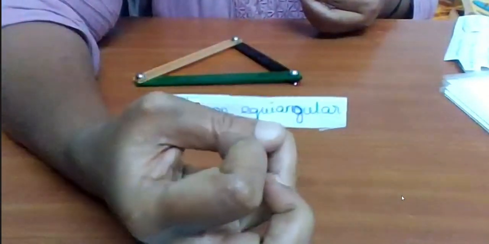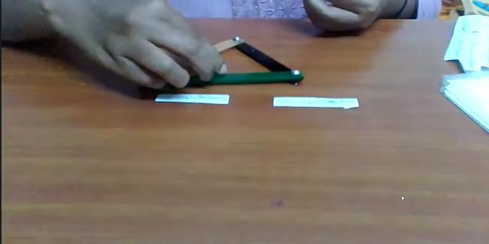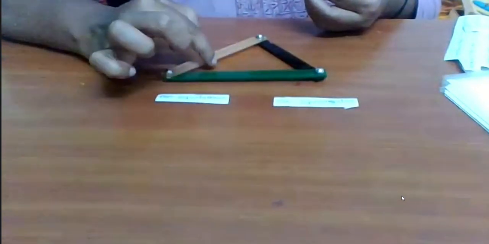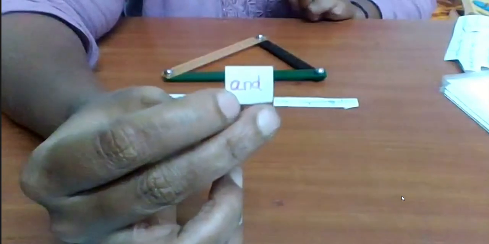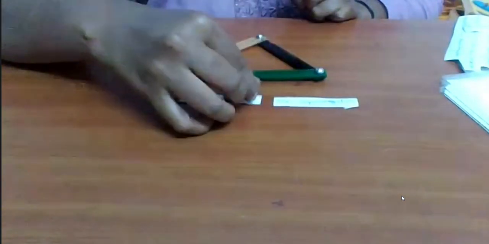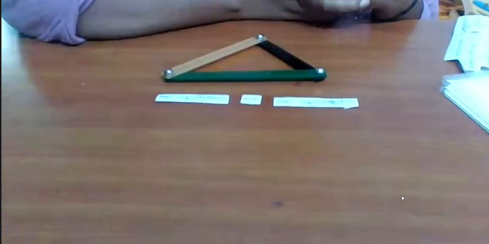So if the angles are different, we call that non-equiangular. I've written it in red. Use the red pencil. This shape is non-equilateral and non-equiangular.